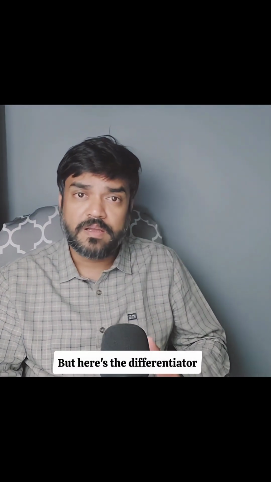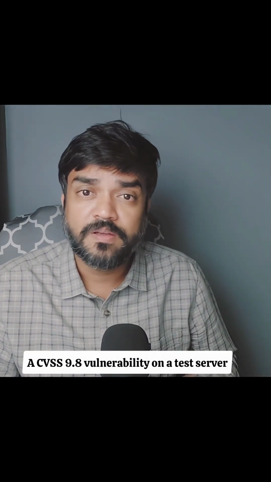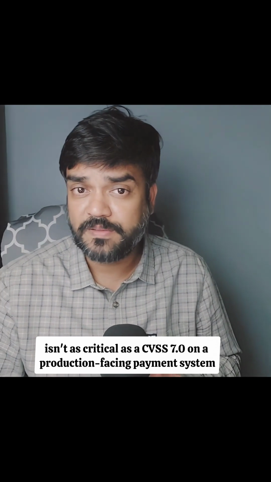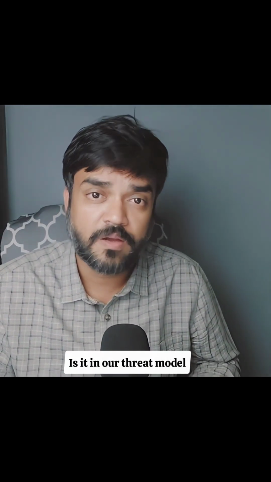But here's the differentiator. We don't treat all CVEs equally. A CVSS 9.8 vulnerability on a test server isn't as critical as a CVSS 7.0 on a production-facing payment system. So we layer on threat context. Is it being exploited in the wild? Is it in our threat model?